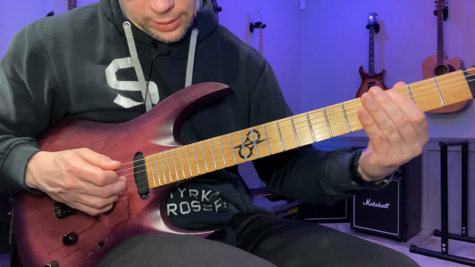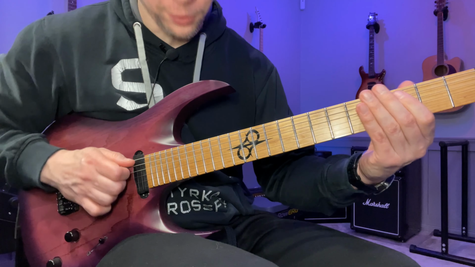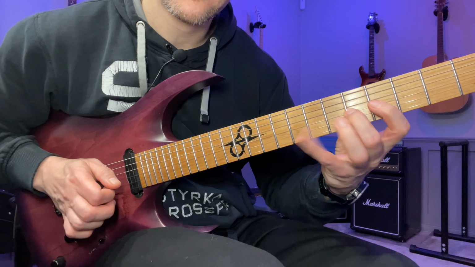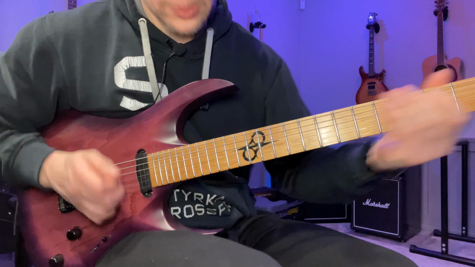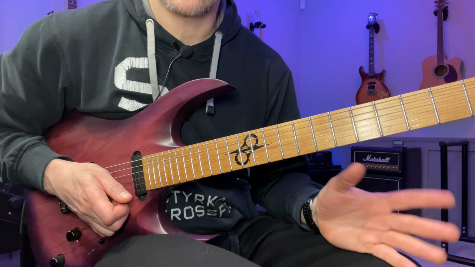And then I just slide out one whole octave. So make sure you don't do this. That's not a nice sound. And obviously you can end this any way you like. So that's basically the whole thing.